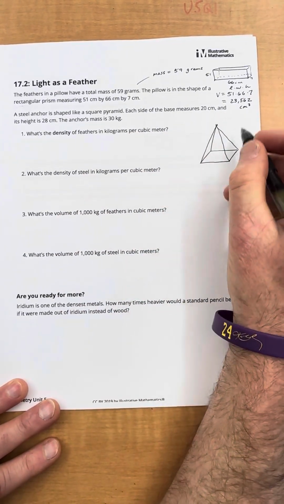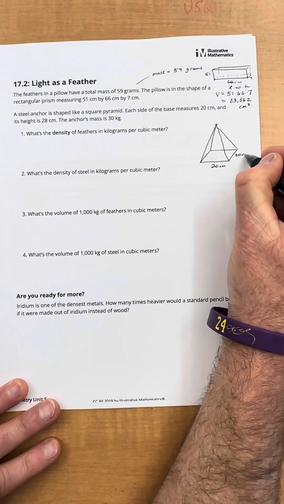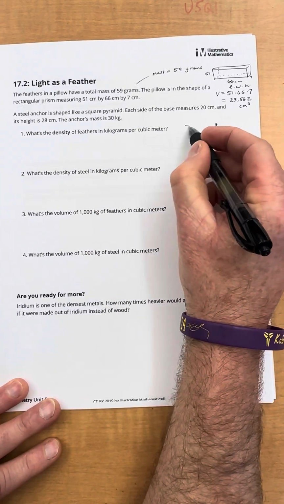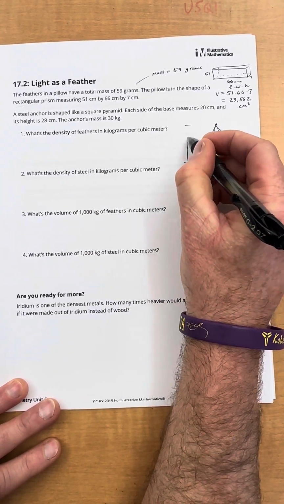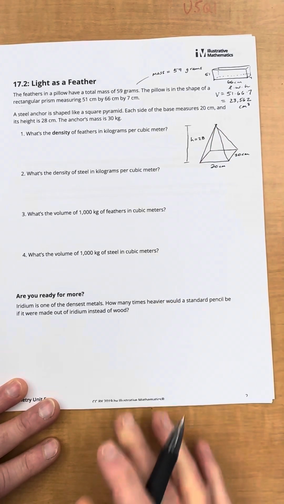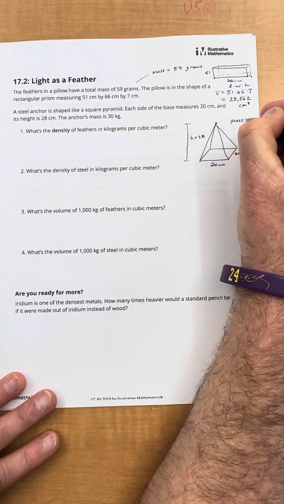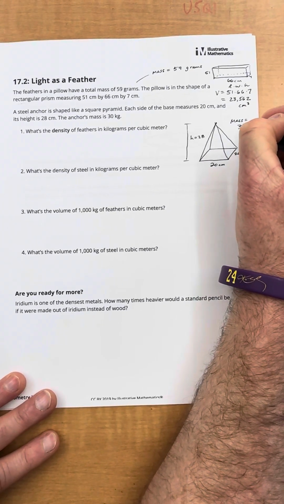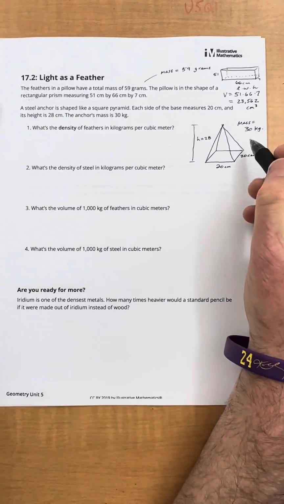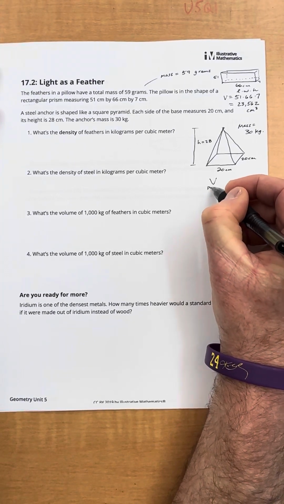Each side of the base measures 20 centimeters, and the height over here is 28. The mass equals 30 kilograms. So the first thing I'm going to do is calculate the volume of the pyramid.